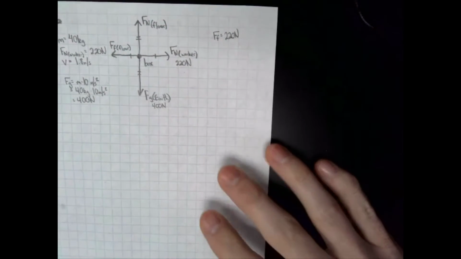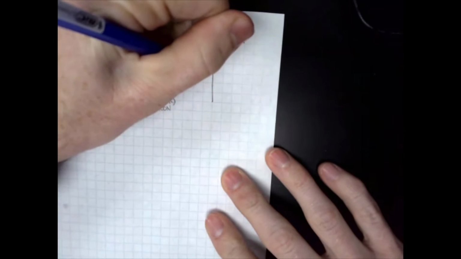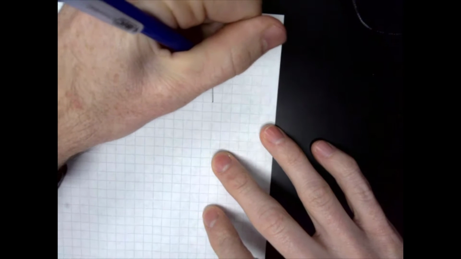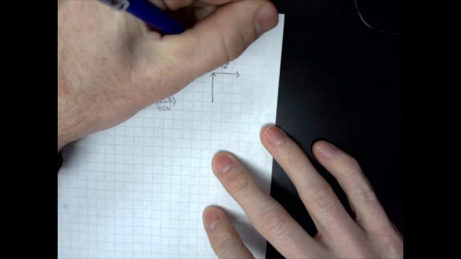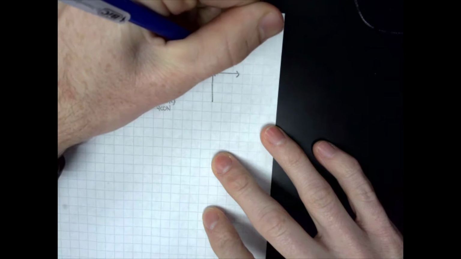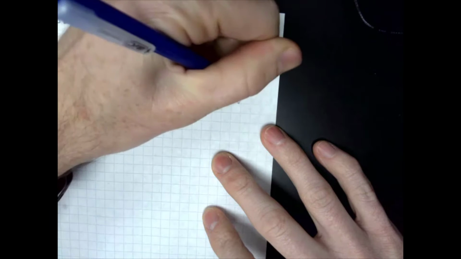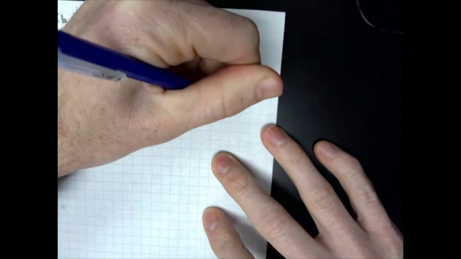My vector addition diagram for this one's rather easy. I have a force that goes up, a force that goes to the right, and the right force is the force from the worker, 220 newtons. We have a force of gravity, which we just said was 400 newtons.